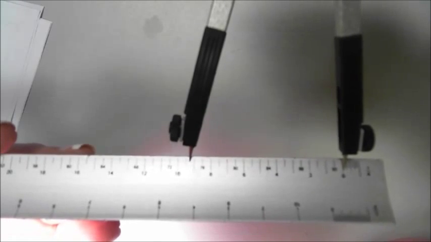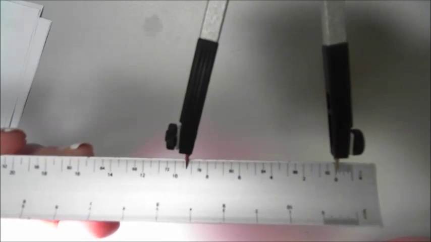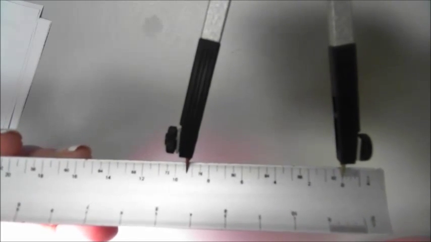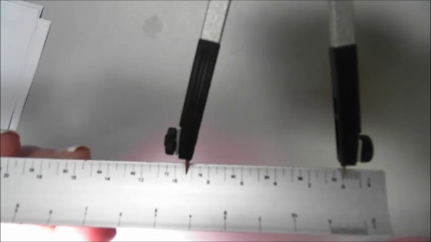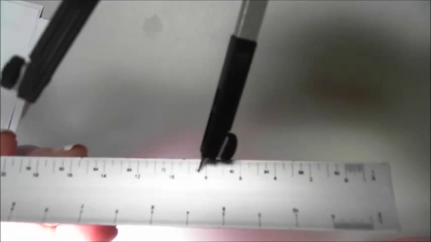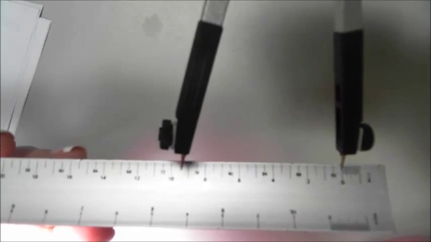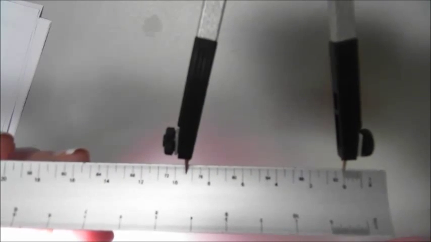It doesn't want to focus too well. Maybe if I pull it down a little bit better. Okay, that's a little easier to read. So see how it falls in between the 9 and the 10? Because this is 8, 9, 10. So it's 9 feet something.